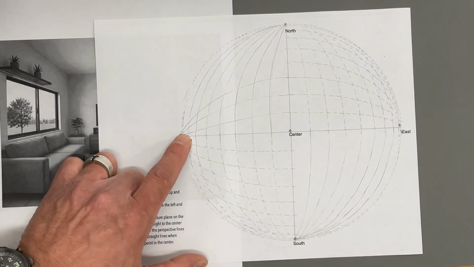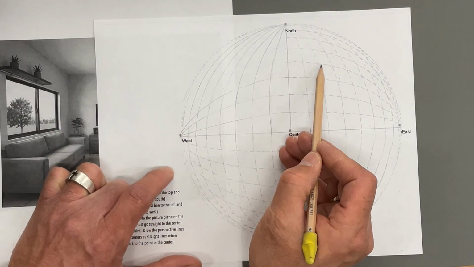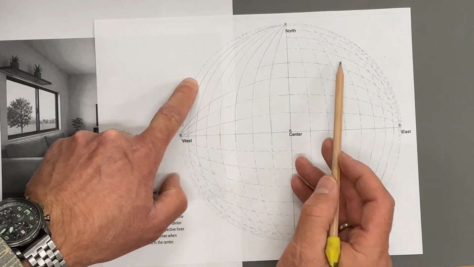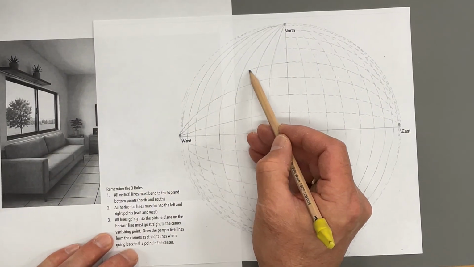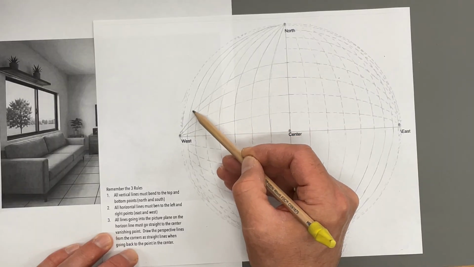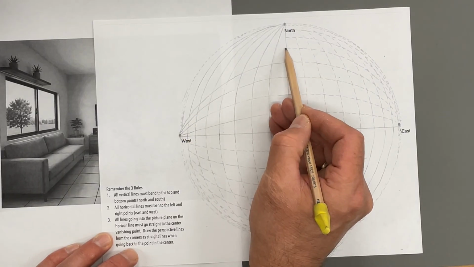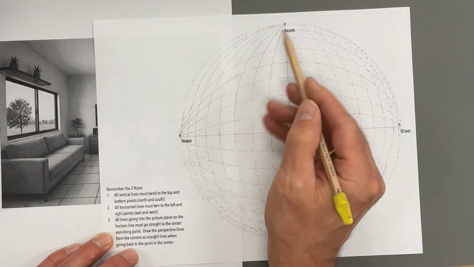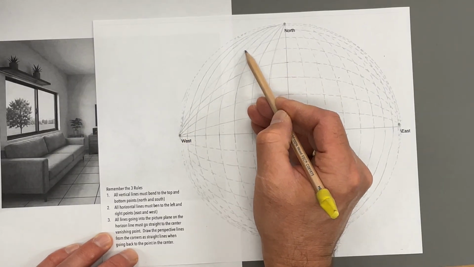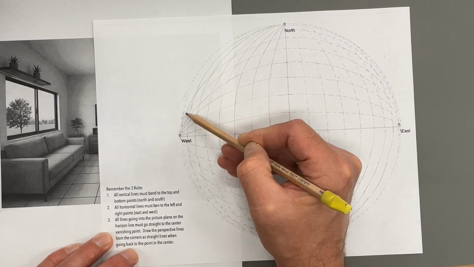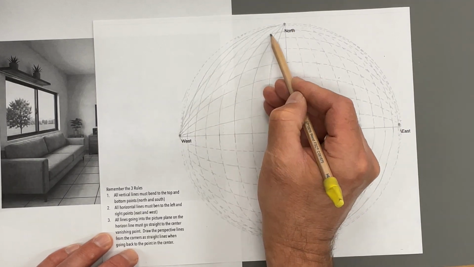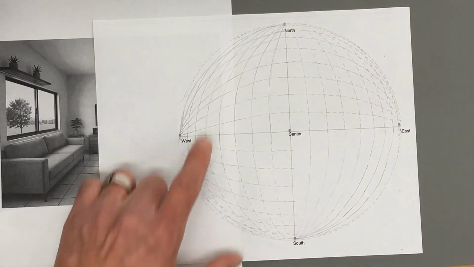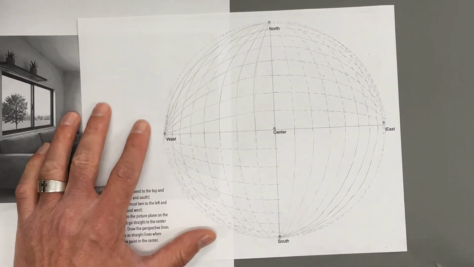Make sure it really does end at the vanishing point here. It's very important. You don't want it to end here because that wouldn't have enough curve. So you want it to angle down like this. And we have one up here. Like that. We're almost done.